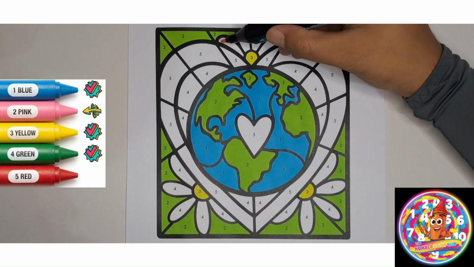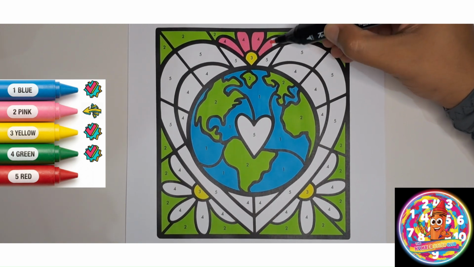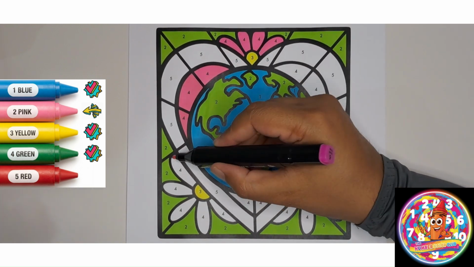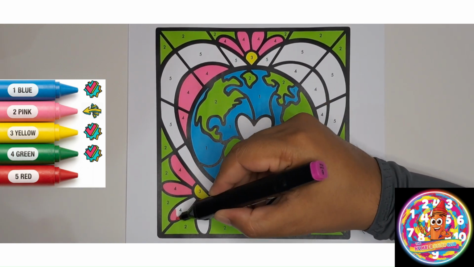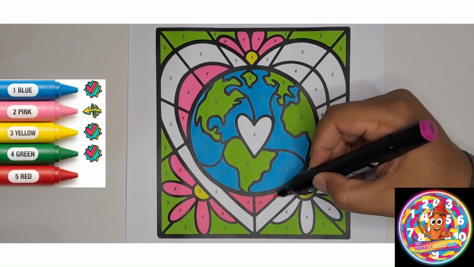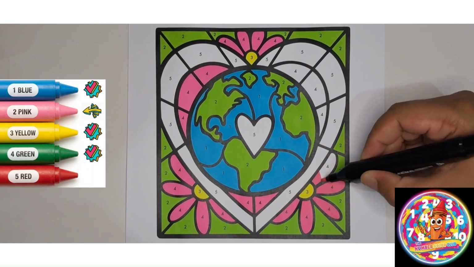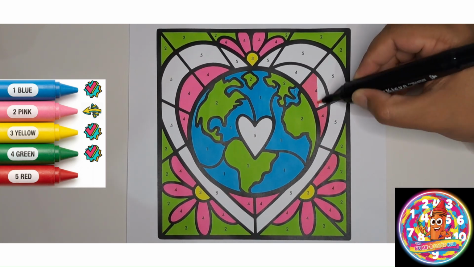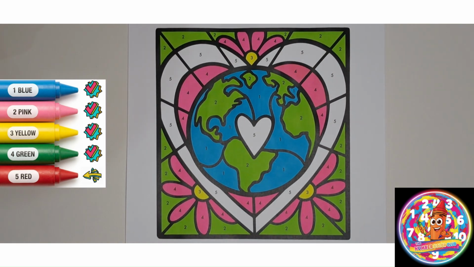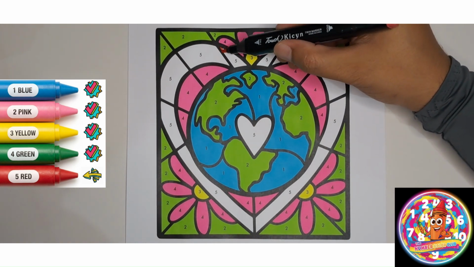Let's show some love for our Earth. Find number 4 for pink. And now, number 5 for red. Fill in the little heart floating over the globe.